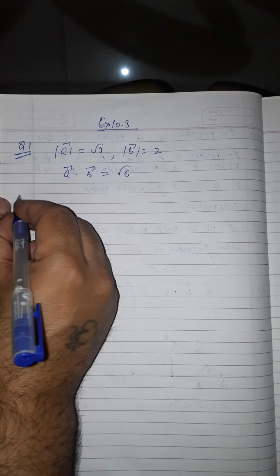You all know that the dot product of the two vectors is equal to the magnitude of vector A times the magnitude of vector B times cos theta. According to the first formula we just discussed, we will write this and put the values. A dot B is equal to root 6. This is equal to under root 3 into 2 into cos theta, right? Now students, we have to find cos theta, which is equal to root 6 upon root 3 into 2.